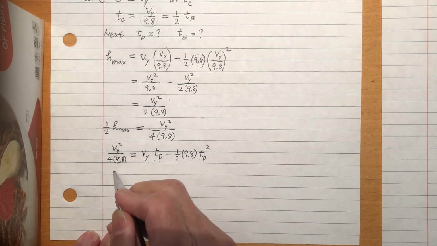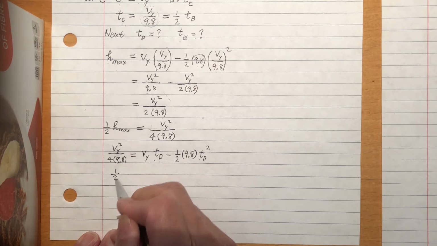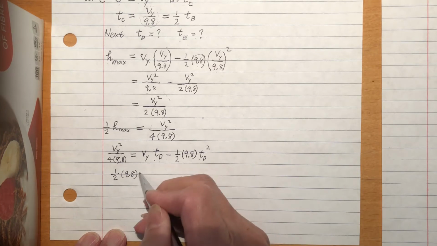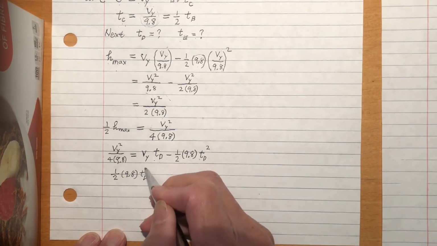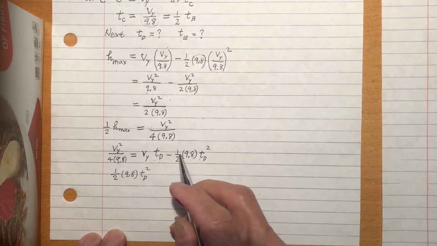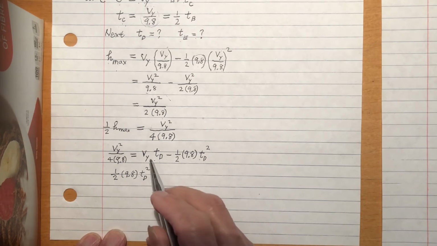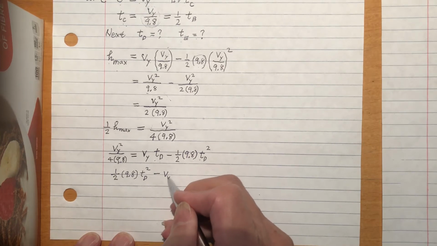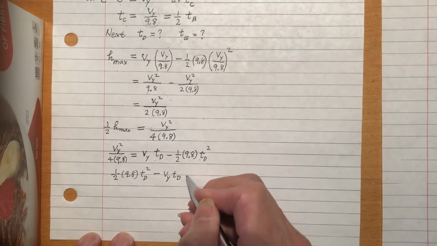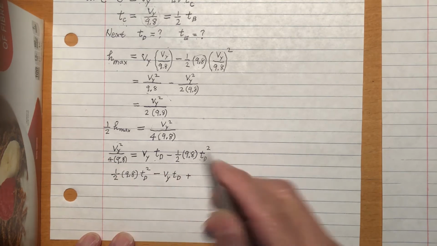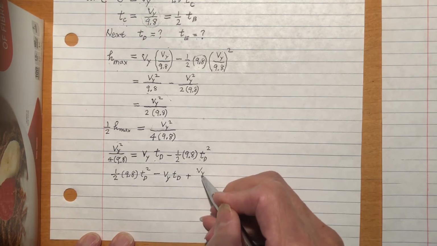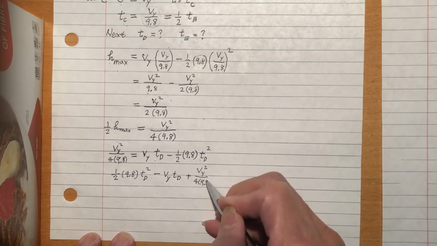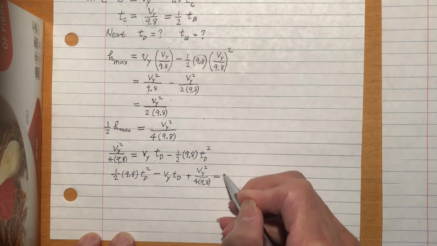So I do this: 1/2 times 9.8 TD squared. I move this to the left-hand side, minus Vy TD, plus this. And the whole thing equals 0.